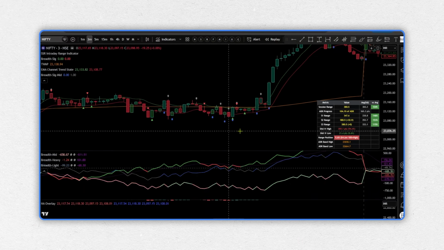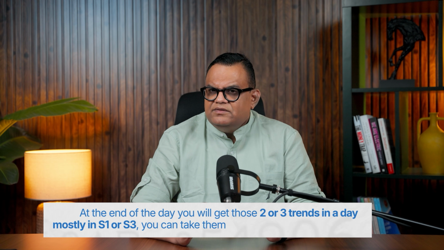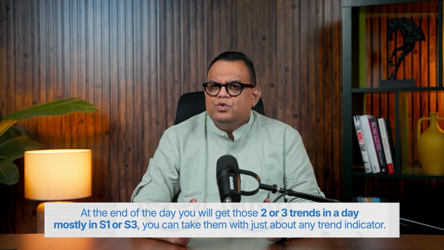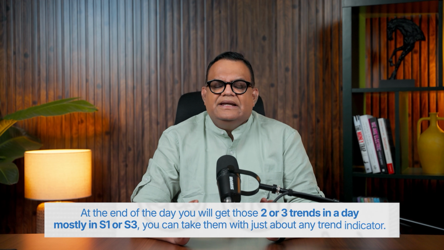The good thing about this indicator is that it's not lagging like an EMA, as it's not a price-based indicator. At the same time, it can get noisy as well. Personally, I just take it as just another way of confirming trends and understanding index moves better. At the end of the day, you will get those 2 or 3 trends in a day, mostly in S1 or S3. You can take them with just about any trend indicator.